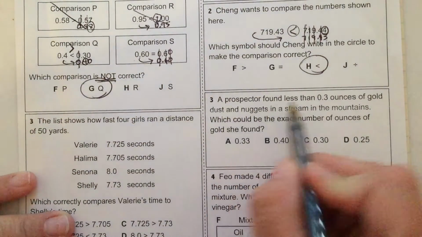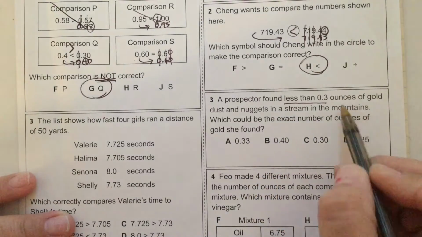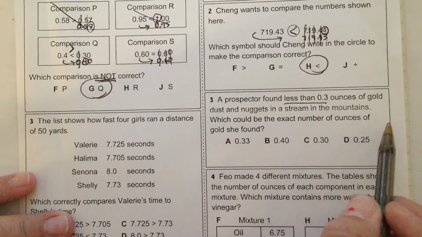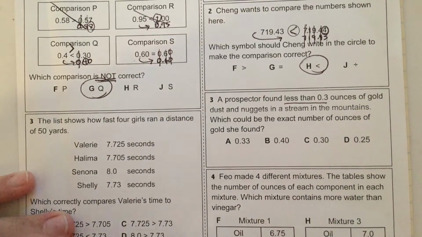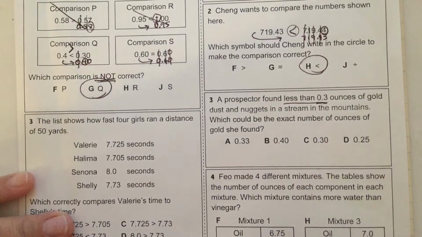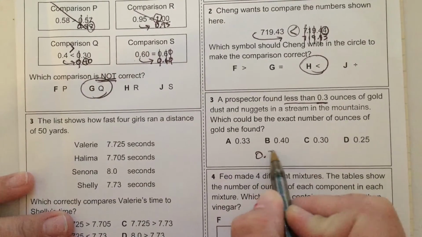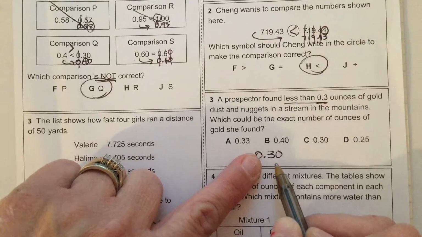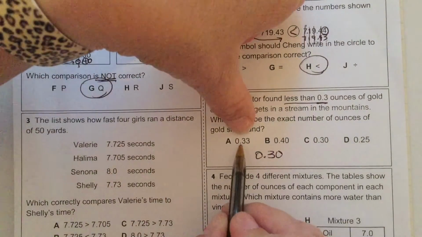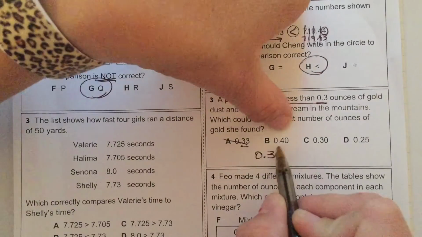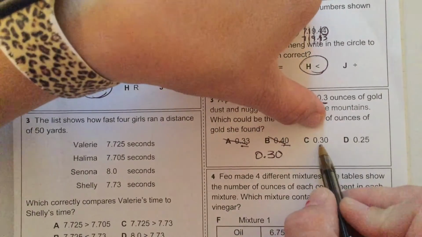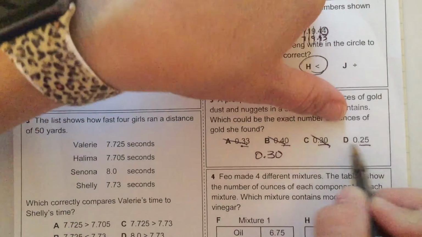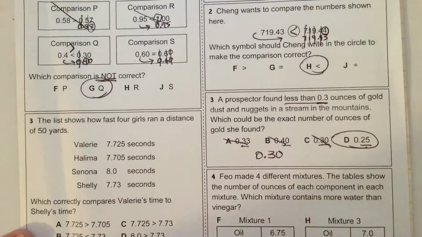All right. A prospector found less than 0.3 ounces of gold dust in nuggets in the stream in the mountains. Which could be the exact number of ounces of gold she found? So we're looking for a number less than 0.3. All right, so 0.3, if we had to fill in this number here, it would be a 0. So we're looking for a number less than 30. So 33 is not less than 30. 40 is not less than 30. 30 is exactly 30, so it's not less than. 25 is less than. So our answer would be D, 25 hundredths.